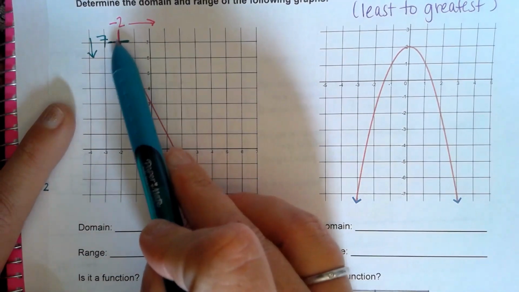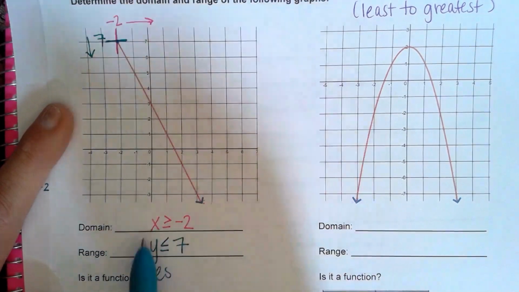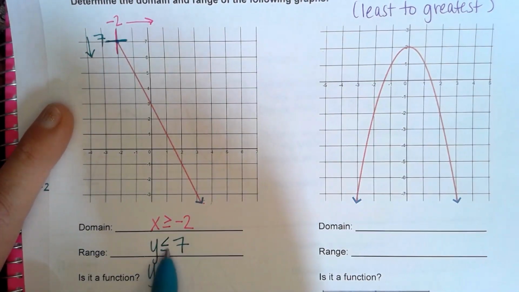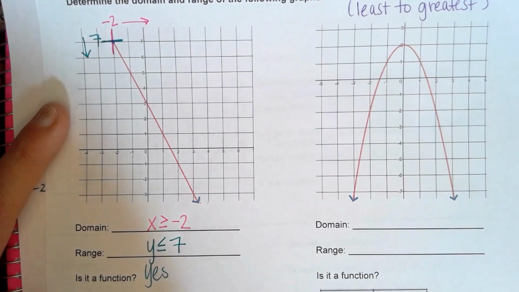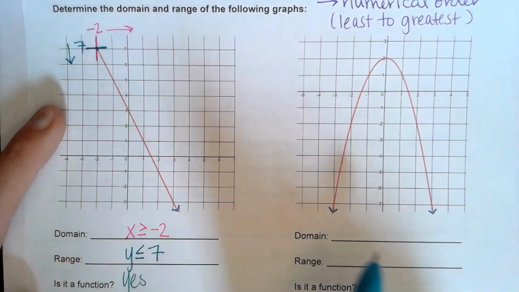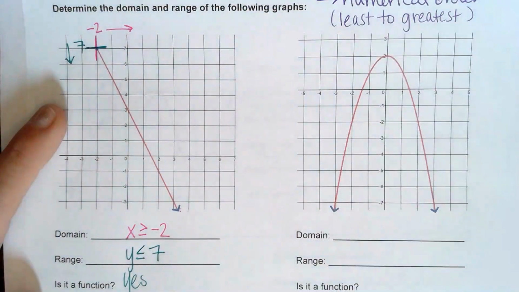If this had been an open circle, just so we're clear, we would make sure not to have equal bars on these. Okay. All right, we are going to look at this next one.